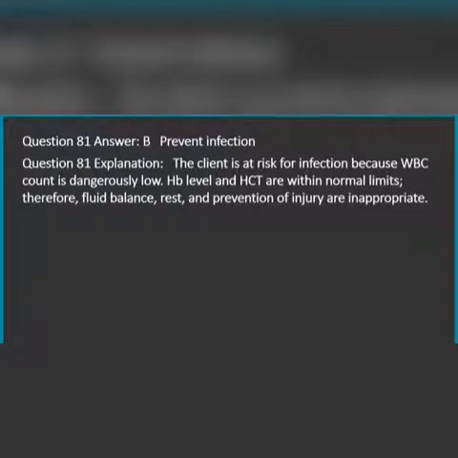Question 81. Explanation: The client is at risk for infection because the WBC count is dangerously low. HB level and HCT are within normal limits, therefore, fluid balance, rest, and prevention of injury are inappropriate.